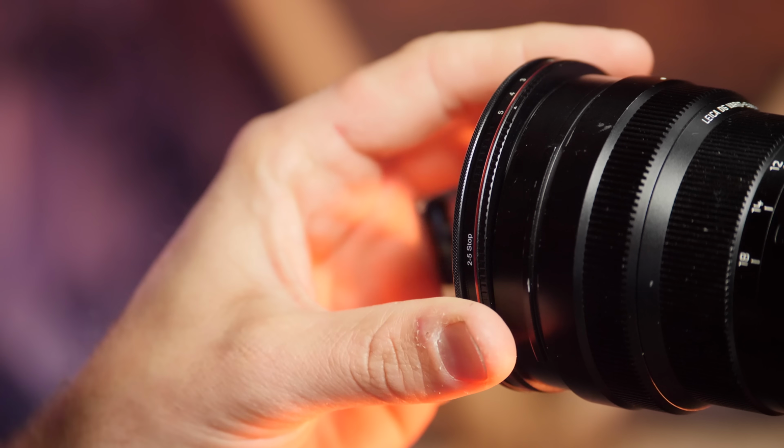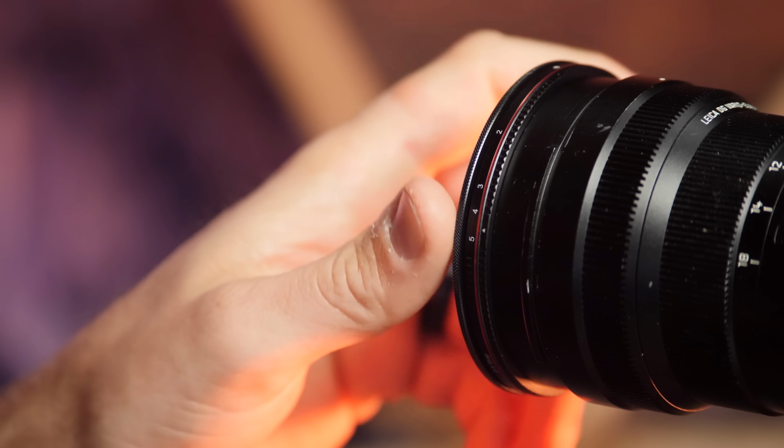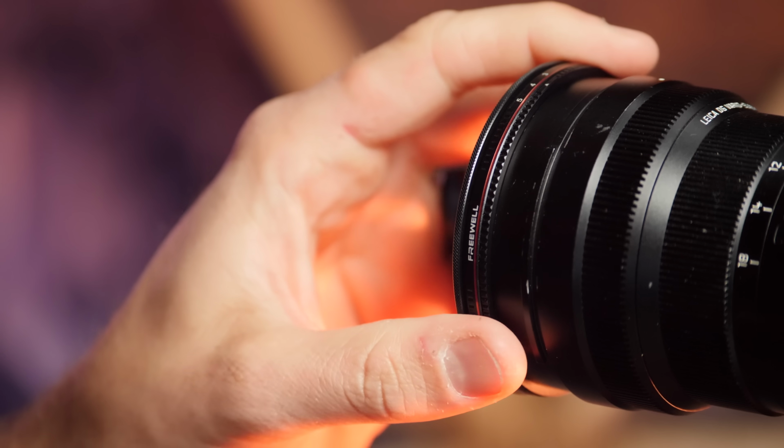Now, I haven't had any issues getting these on and off the lens. They have nice hand grips. Even though they're thin, you can still get your fingers on there and pop it off super easily.